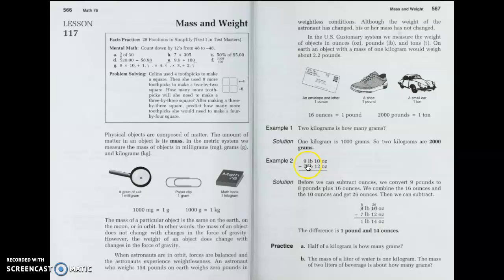Here we're subtracting 9 pounds and 10 ounces minus 7 pounds and 12 ounces. We can't take 12 ounces away from 10 ounces, but we can rewrite 9 pounds and 10 ounces as something else. We're going to convert 9 pounds and 10 ounces to 8 pounds and 26 ounces.